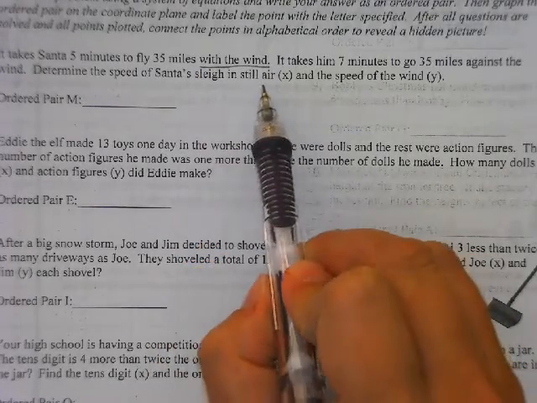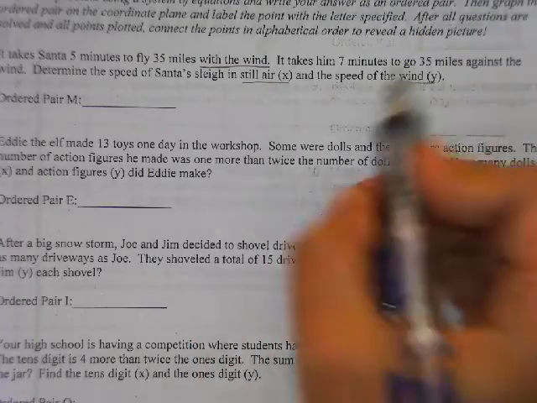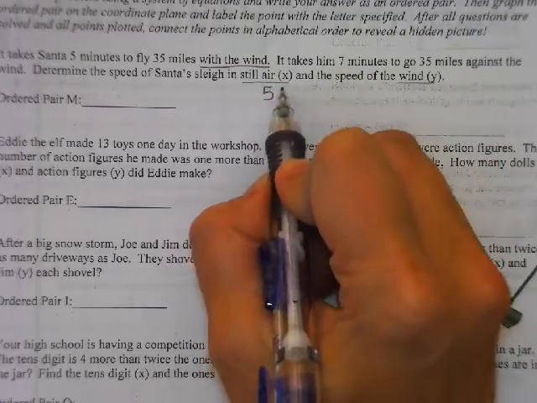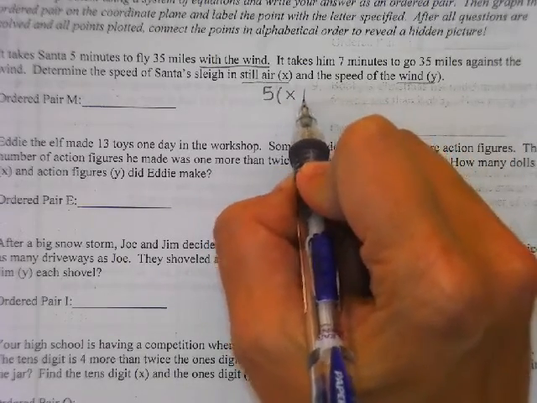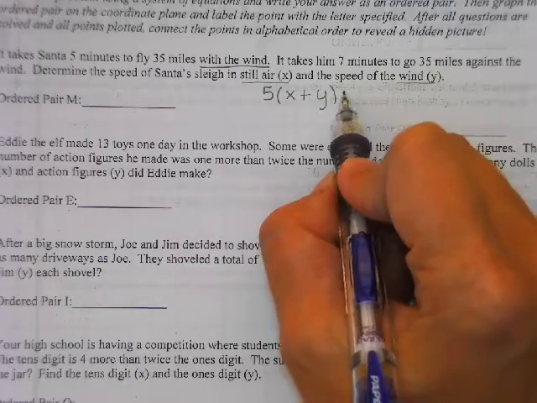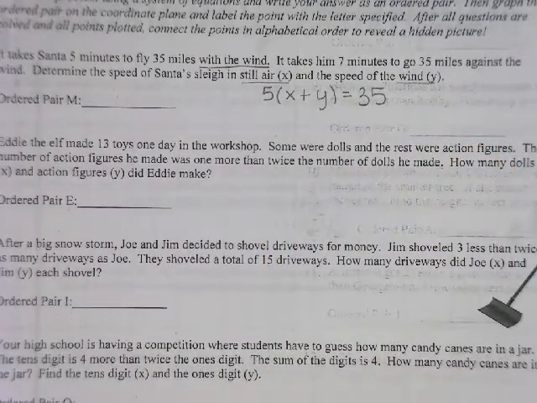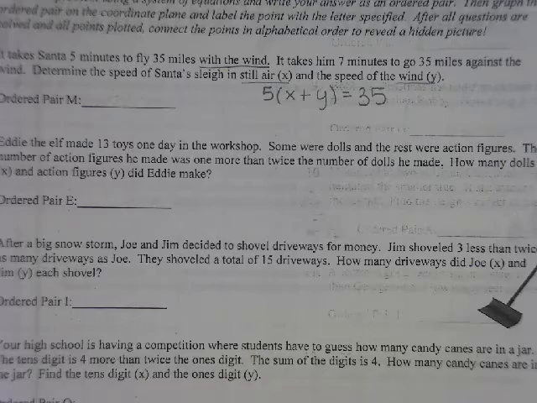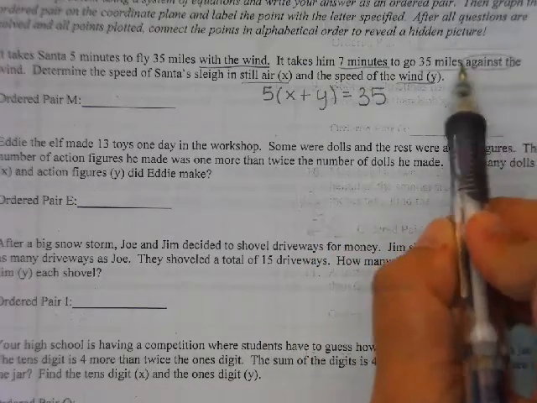Okay, so let's think about this. We have still air is X and the wind speed is Y. So if you're going with the wind, this is the only one that's complicated, so don't overthink it. Just write it down. Then we're saying still air plus the speed of the wind times 5 equals 35. Okay? 7 minutes to go 35 miles if he's against the wind.